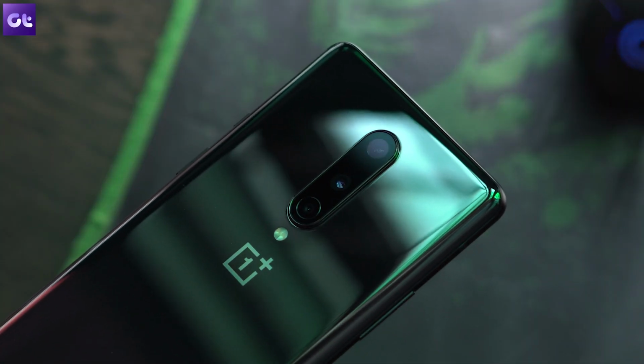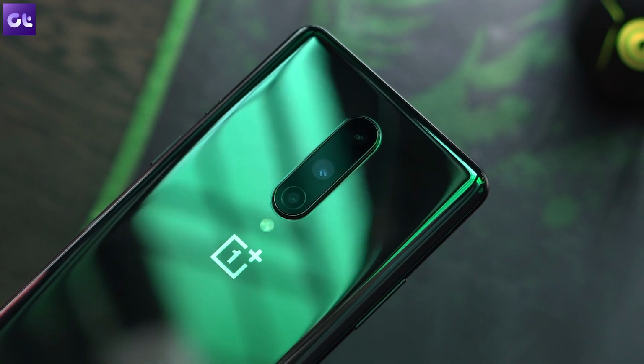Actually, more specifically, we'll be talking about the cameras. So I'm working on a lot of camera comparisons, for which you should be subscribing to our channel. But while fiddling with the camera app, I realized that a lot of new features have made their way to the new 8 series. So I decided, why not share them with you? So that's what this video is about. Let's get started.